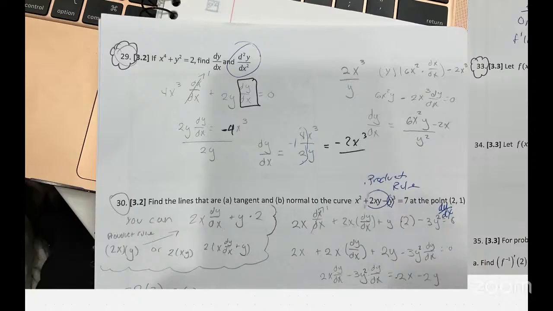And then we're going to take the derivative of that again. That would be quotient rule. So what's the quotient rule say? Let's put this over here.